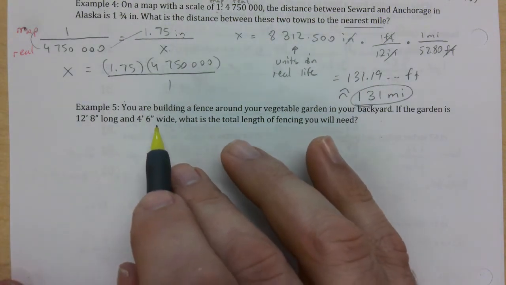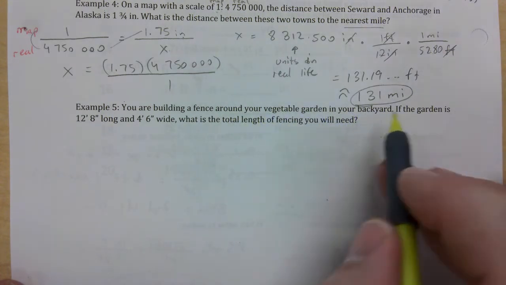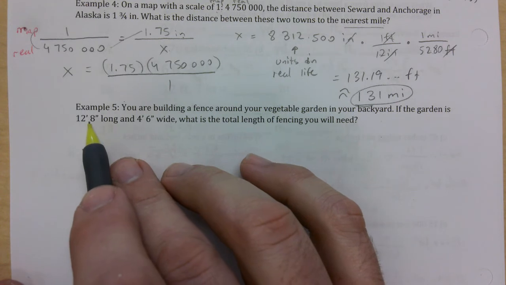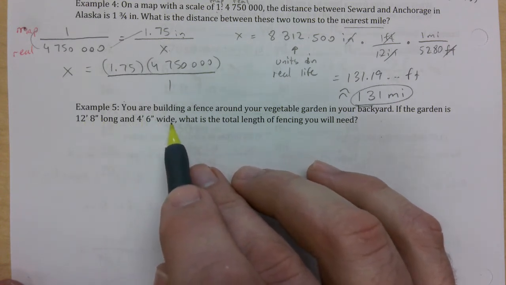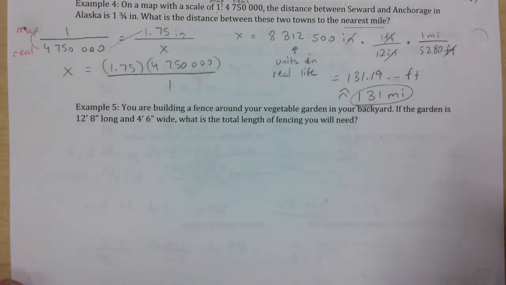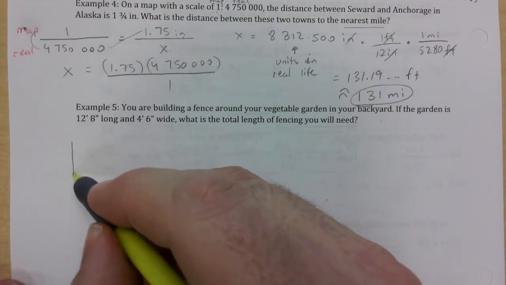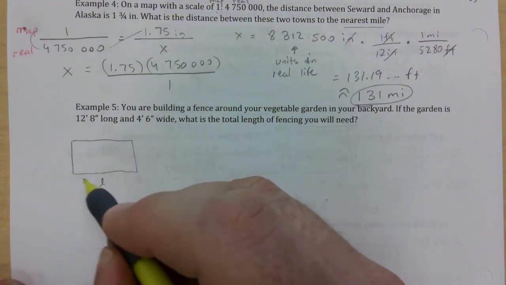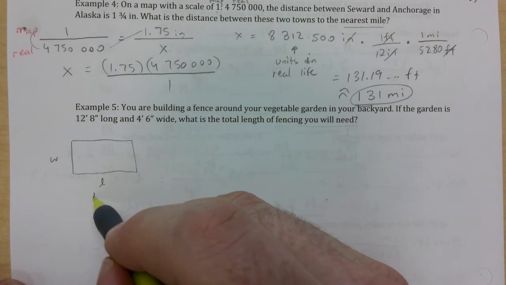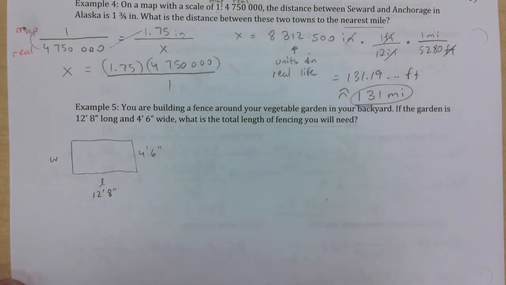Example 5, you are building a fence around your vegetable garden in your backyard. If the garden is 12 feet 8 inches, remember, feet inches long and 4 feet 6 inches wide, what is the total length of fencing you will need? Total length of fencing, right? You have length and width, right? And we know that this is 12 feet 8 inches, and this is 4 feet 6 inches. Okay.